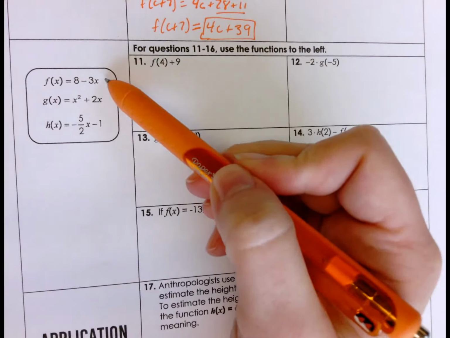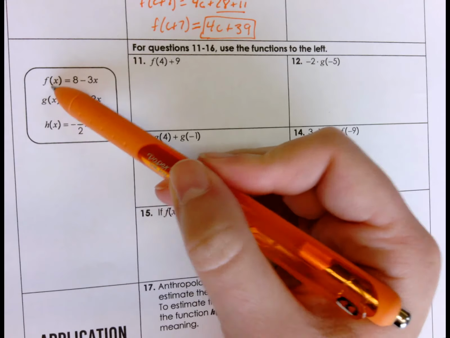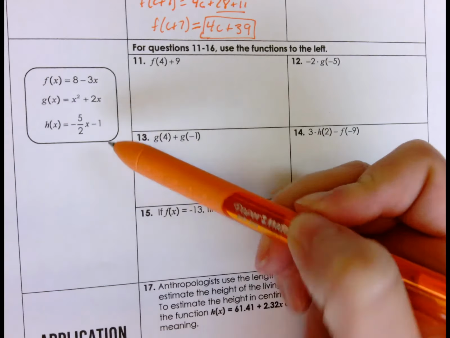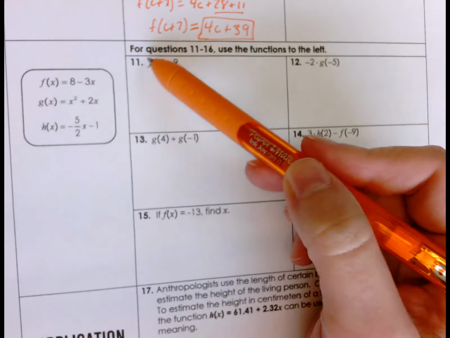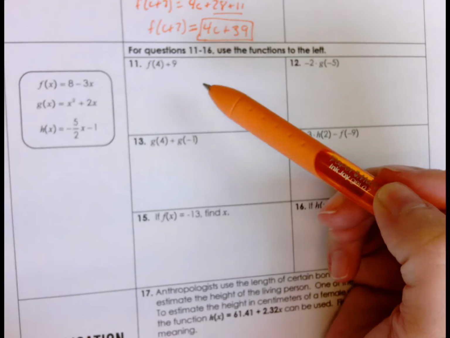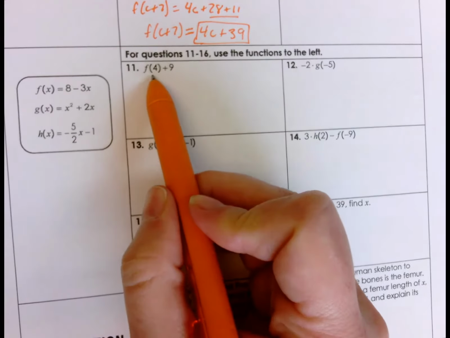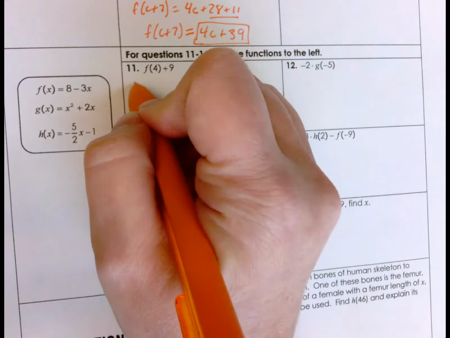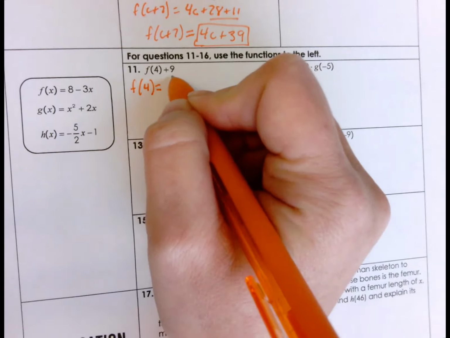So now we've been given, here's f of x, here's the function f, here's the function g, and here's the function h. So now we have 3 functions. And now we're going to be using that information here and plugging it in. So it's a little bit different. So here we have f of 4. So we have to know what f of 4 is. So we're going to start with f of 4, and then we're going to worry about this plus 9.